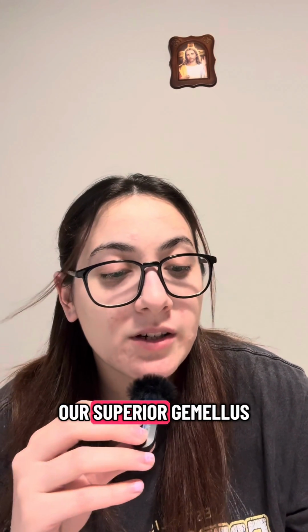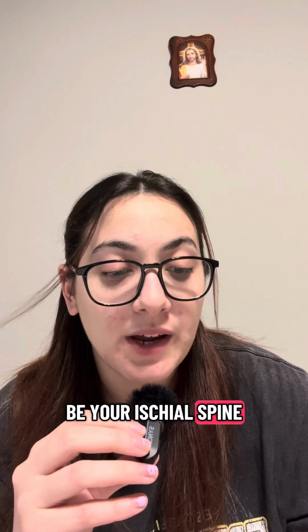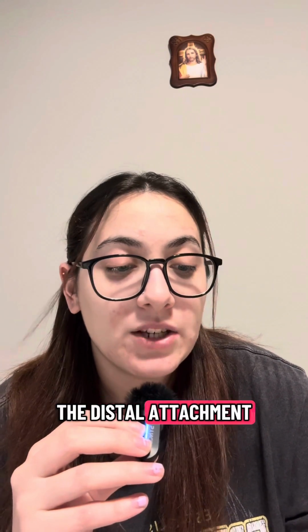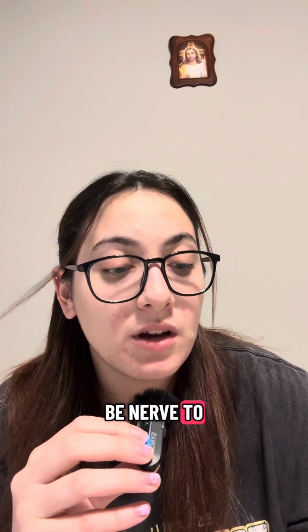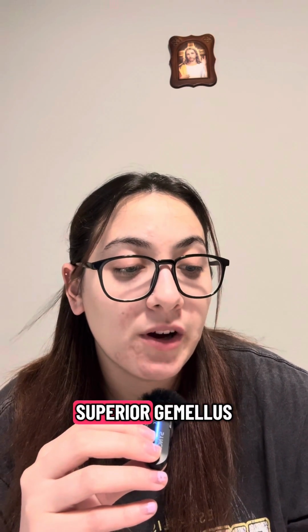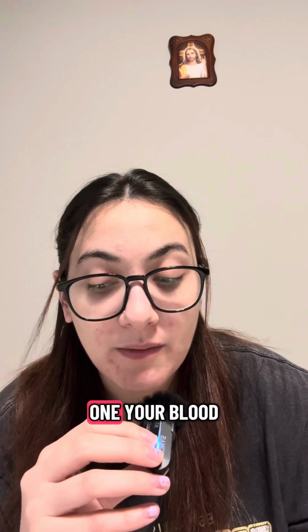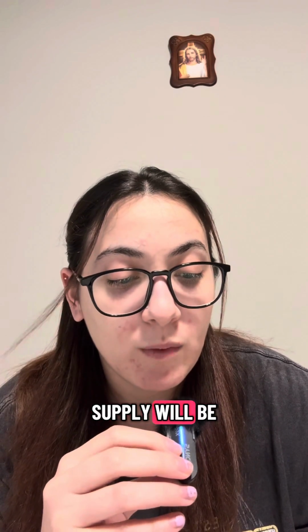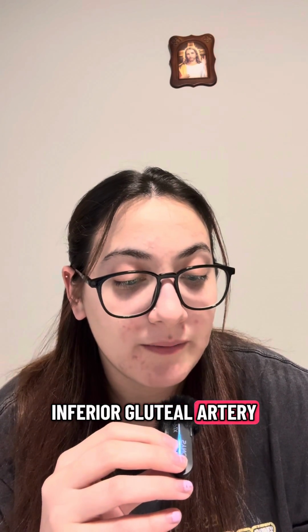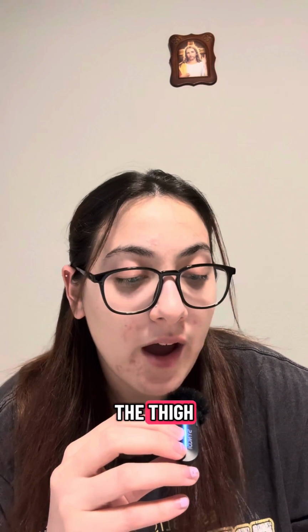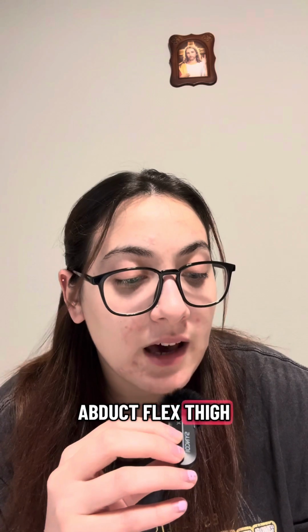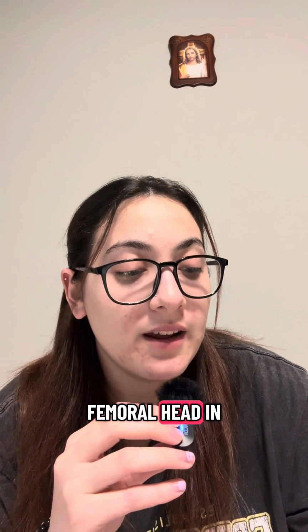Next will be our superior gemellus. The proximal attachment is going to be your ischial spine. The distal attachment will be your medial fossa of the greater trochanter. Your innervation will be nerve to obturator internus and superior gemellus, L5-S1. Your blood supply will be inferior gluteal artery. The action is to laterally rotate the thigh, abduct, flex thigh, and steady the femoral head in the acetabulum.